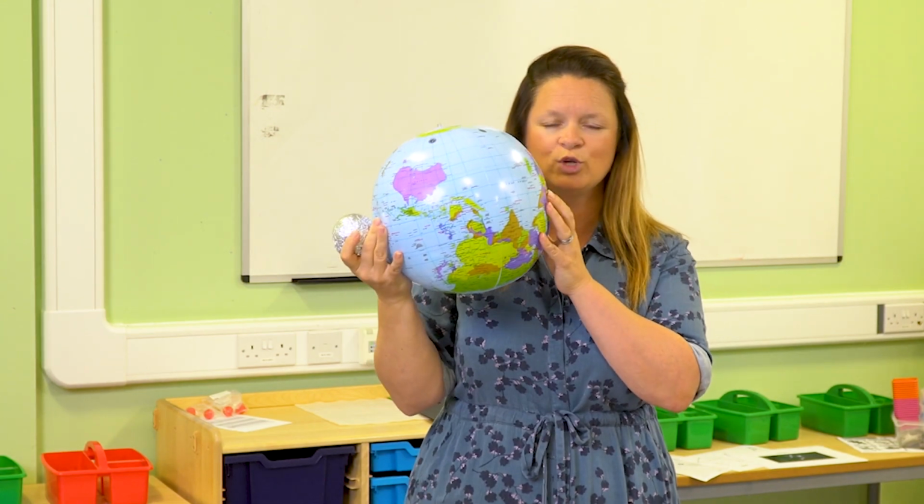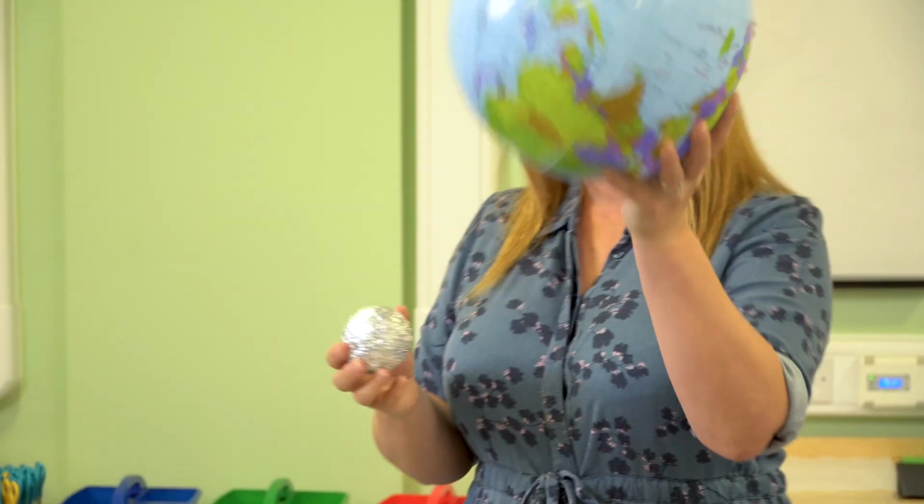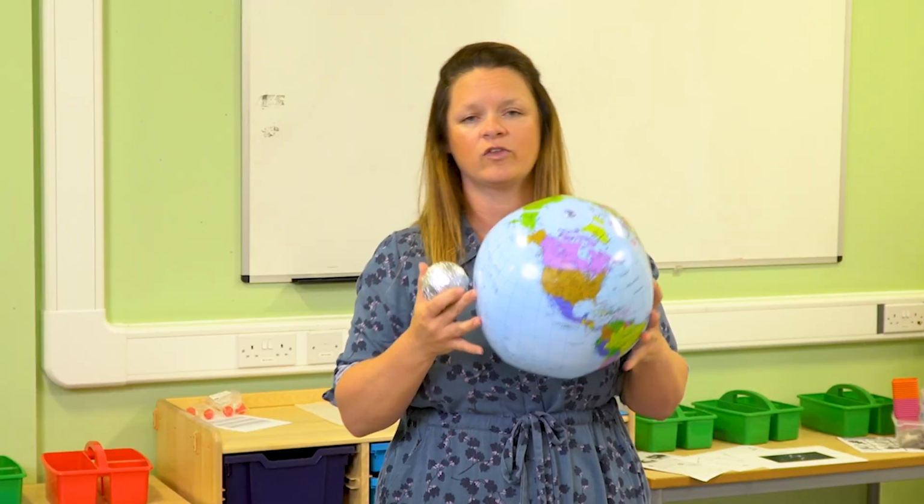After you've looked at the videos on the PowerPoint and you've talked about the Earth and the moon, it'd be brilliant to get the children to think about the distance between the Earth and the moon. We can do this using a tennis ball wrapped in aluminium foil to represent the moon, and an inflatable globe to represent the Earth. Tennis ball, beach ball size would be perfect.